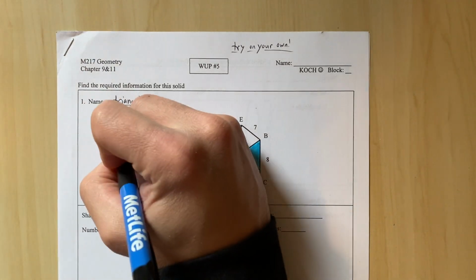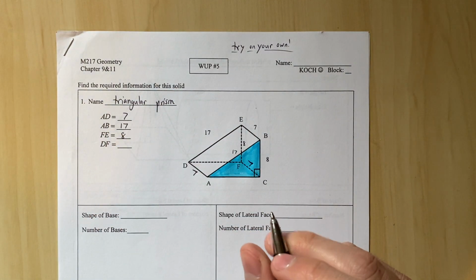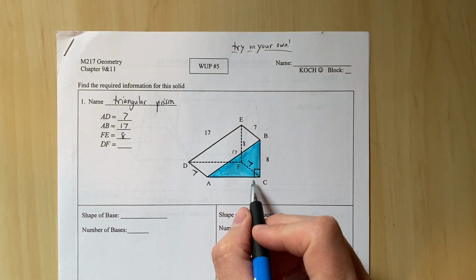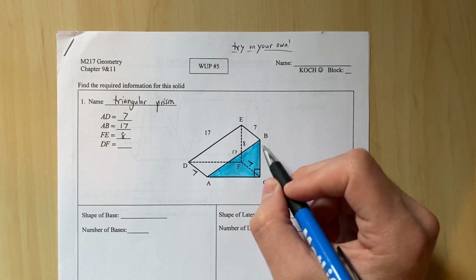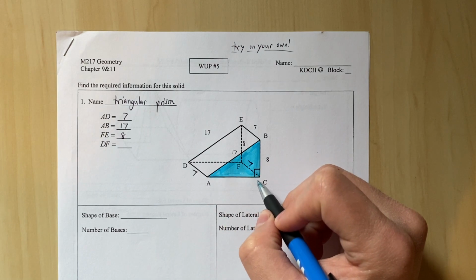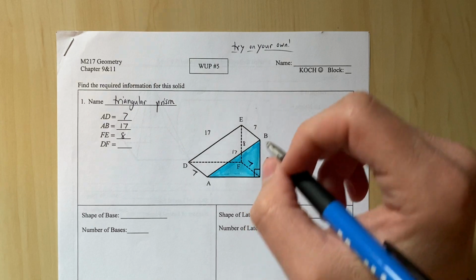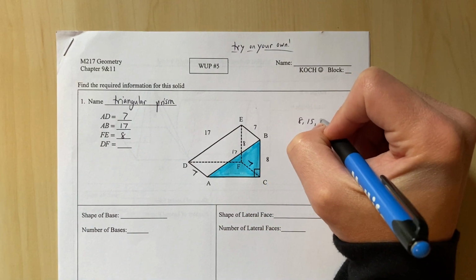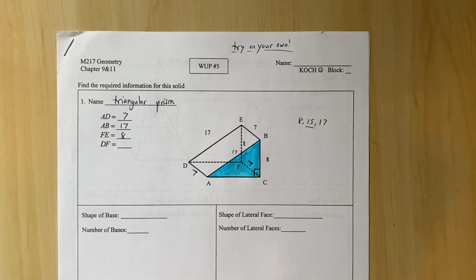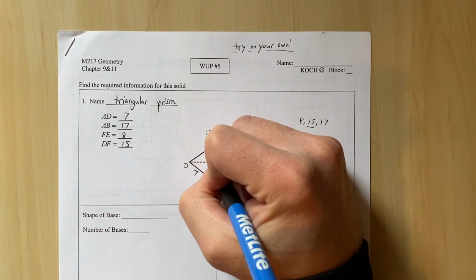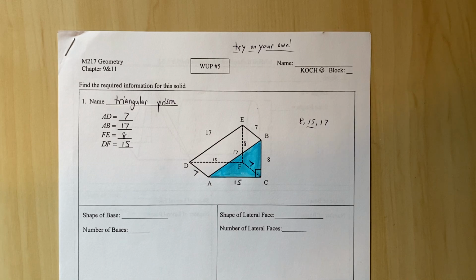FE is 8. So we found all that pretty much basic information. The only thing we don't know is what DF or AC is. But if you look at the triangle, we know DF and AC are the same. This is an 8, blank, 17 triangle. This is part of the 8, 15, 17 triple. So DF is 15. Okay, hopefully you remember that from before. But that should help you out.